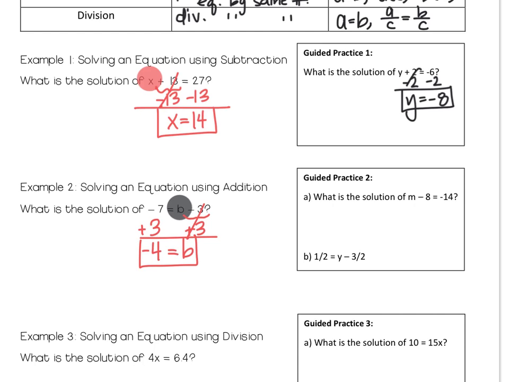Guided practice number 2. Try this on your own, and then I'll give you the answer in just a second. Okay, here's your m, and it looks like we're subtracting 8, so the opposite of that is add 8. Whatever I do to one side, I have to do to the other, so I end up with m equals negative 6. For b, I'm subtracting 3.2, so 3 halves, so I'm going to have to add 3 halves, and I get y equals, and then 1 half plus 3 halves is 4 halves, which reduces to 2.